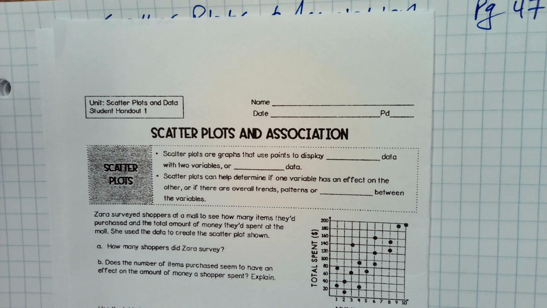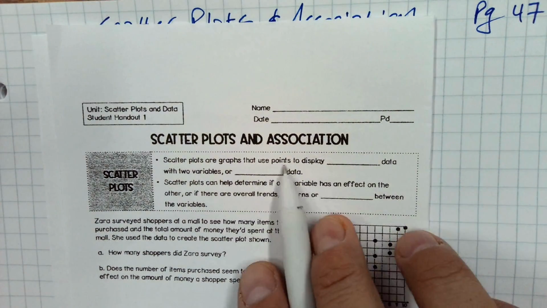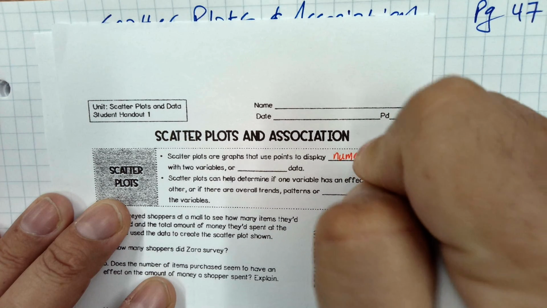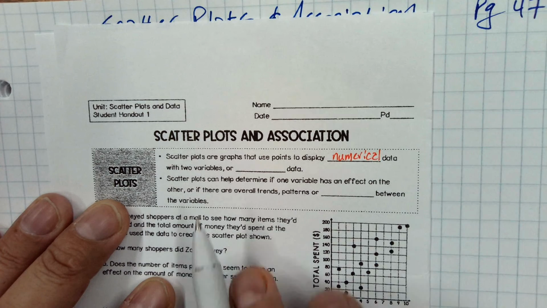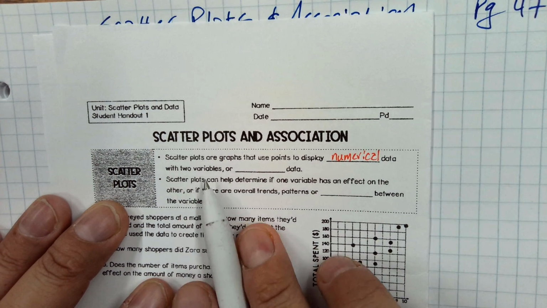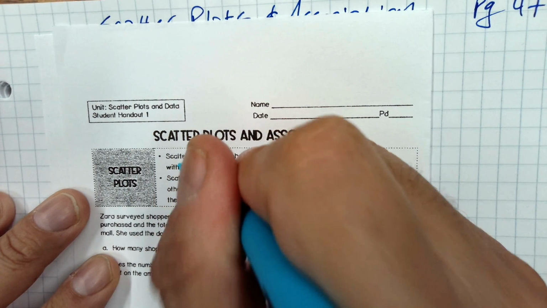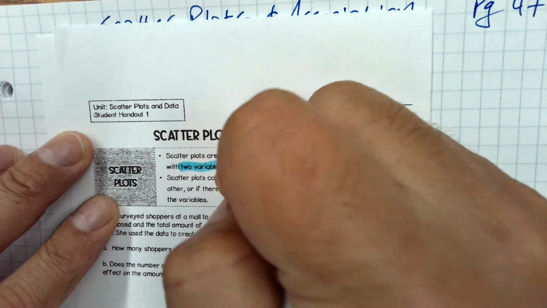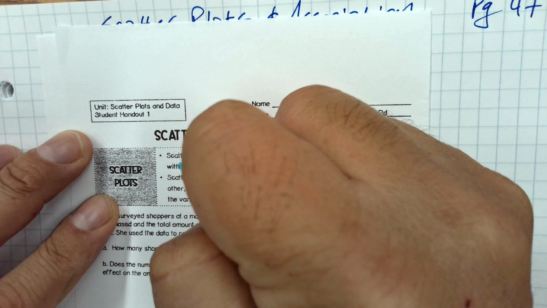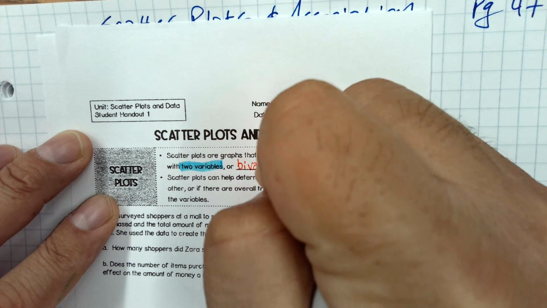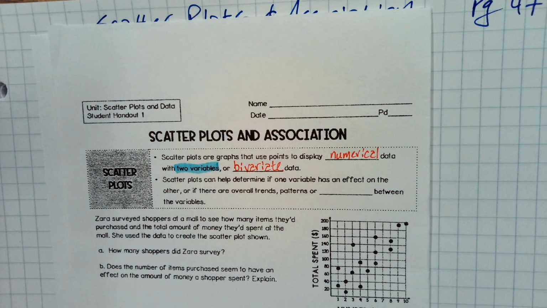A scatter plot is a graph that uses points to display numerical data. Let's write the word numerical in there. So it's numerical data with two variables. The key here is that it's with two variables. Sometimes we call this bivariate, like a bicycle meaning two wheels. This is bivariate, meaning two variables. Bivariate data.